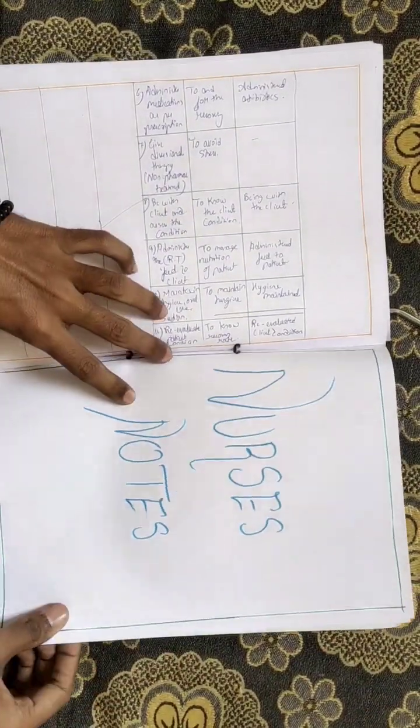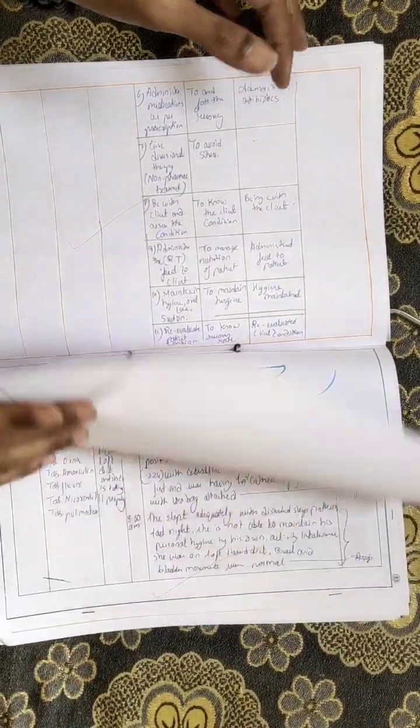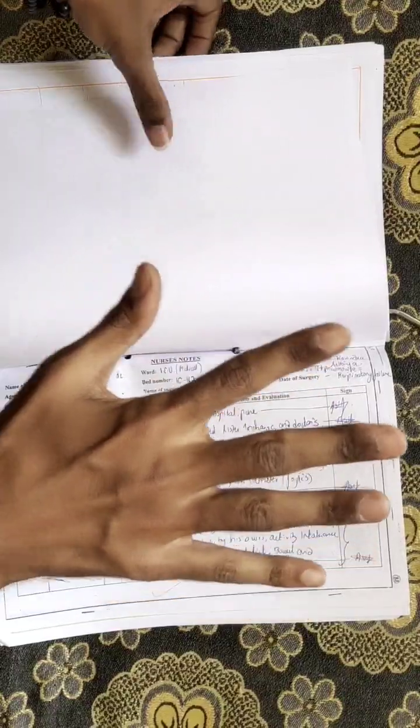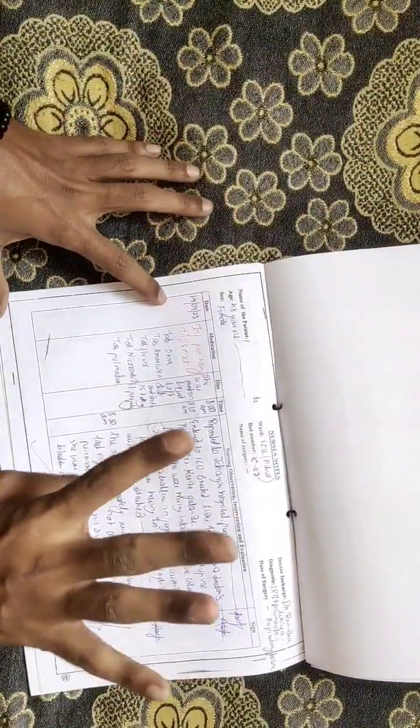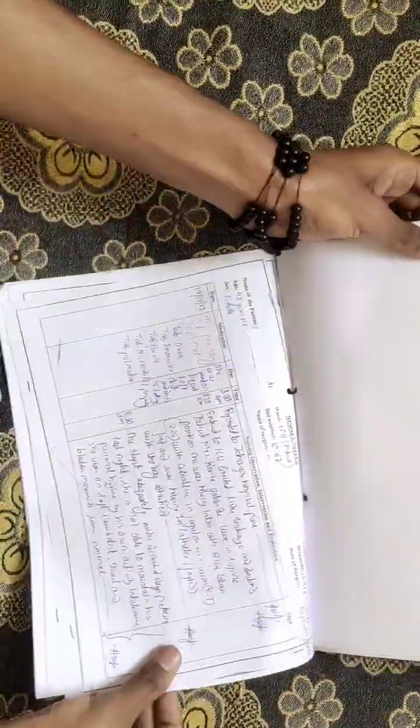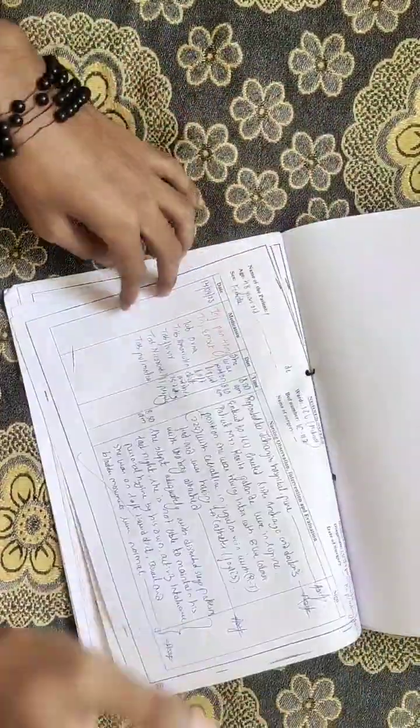Then coming to the nursing notes. As you are giving care to the patient, you have to write nursing care for 5 days. I will just give you the detail about the first one, and the remaining 4 you can write. I have written 5 actually. So this was the first.